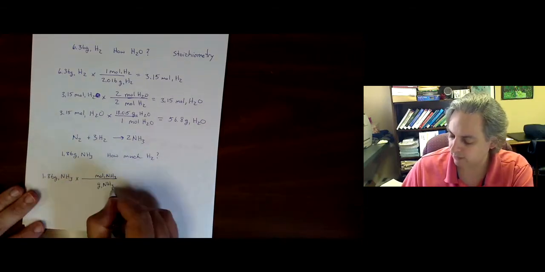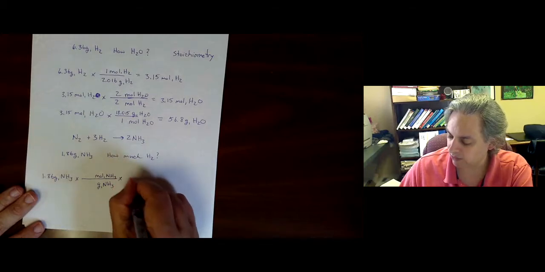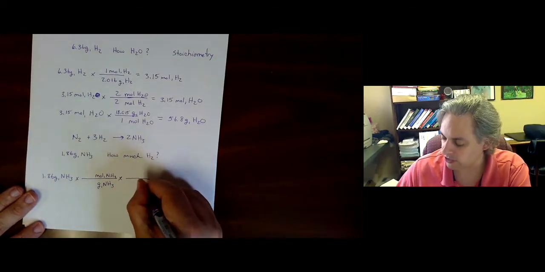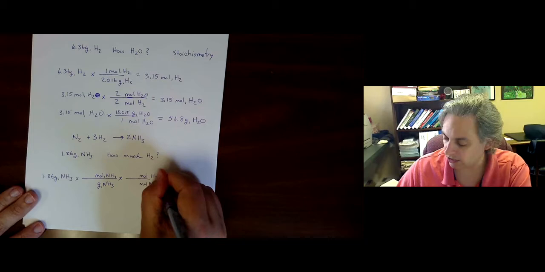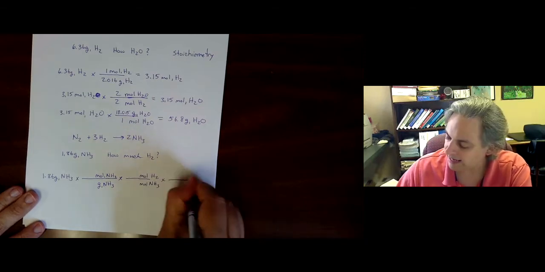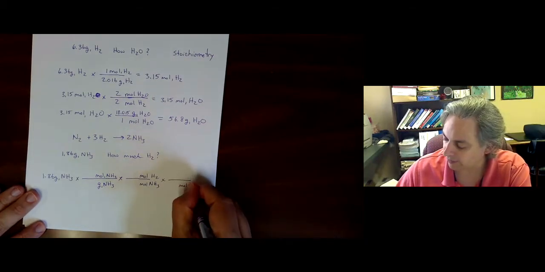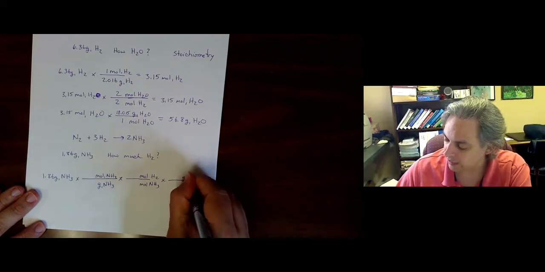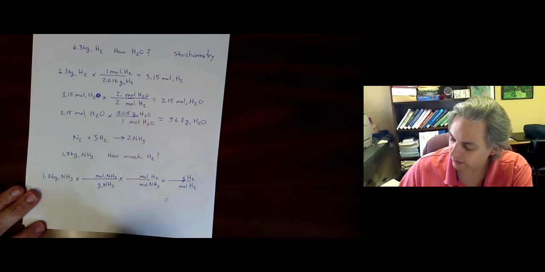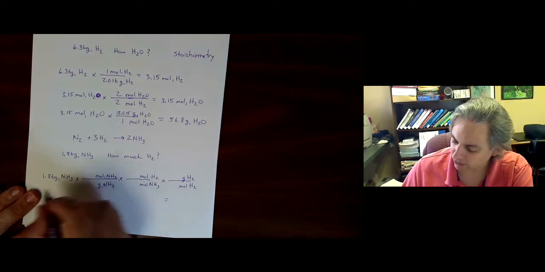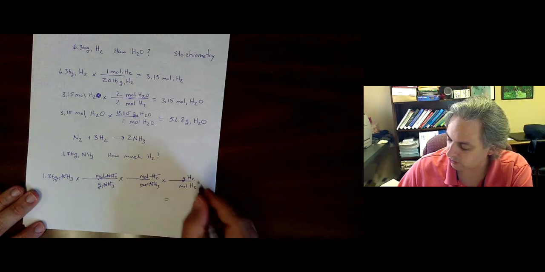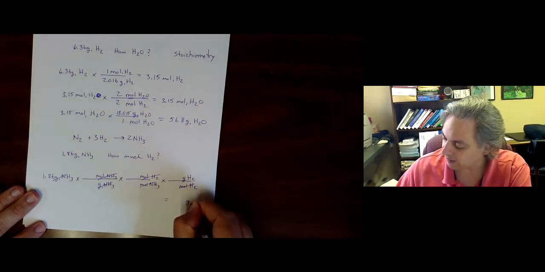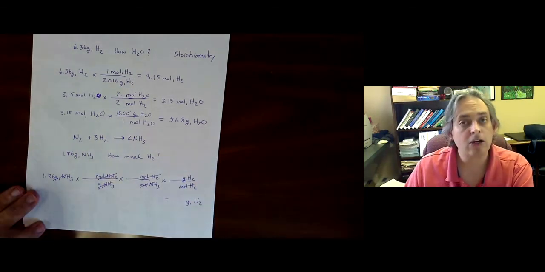So the grams of ammonia is going to cancel, and then we want to multiply that by the next conversion where we have moles of ammonia on the bottom and then moles of hydrogen, because that is what we're trying to find. And then in the last step we're going to have moles of hydrogen on the bottom and then grams of hydrogen on the top. And so now that we have our units, we can see that everything is going to cancel: moles of ammonia cancel, moles of hydrogen cancels, and that leaves us with grams of hydrogen. So our units work out.